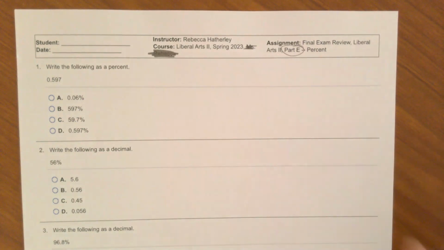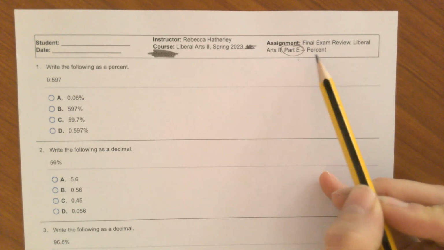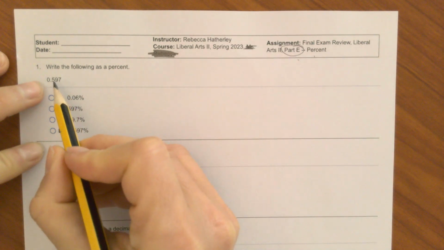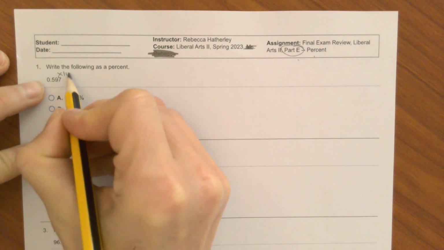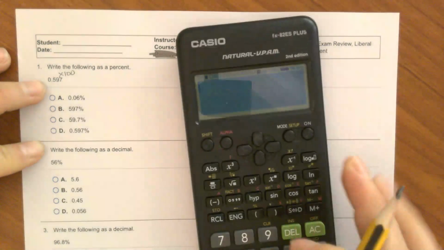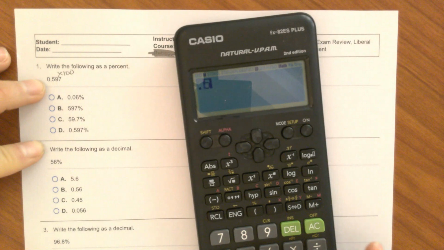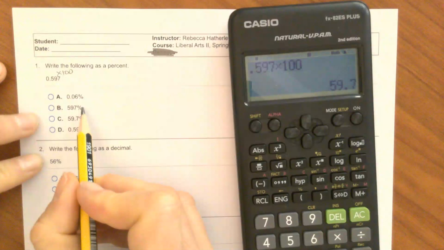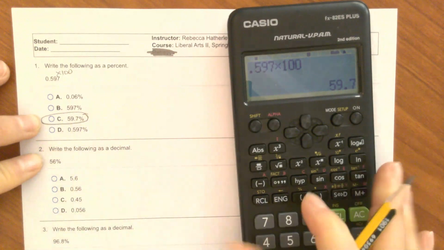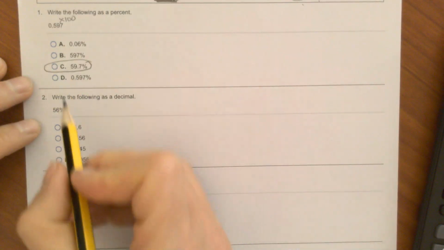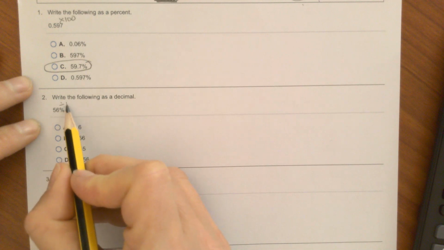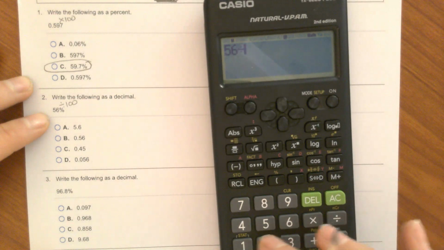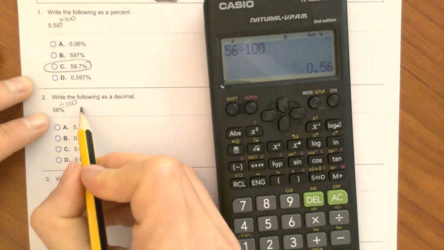Okay, so we're doing the final exam, part E, percents. This says write it as a percent. So if you want to change this to a percent, you just times it by 100. So 0.597 times 100, and that's 59.7. Okay. Change it to a decimal, you do the opposite. Divide by 100. So 56 divided by 100 equals 0.56.